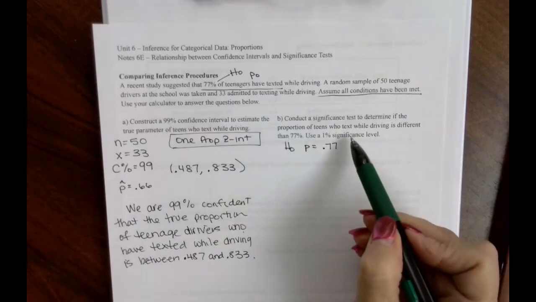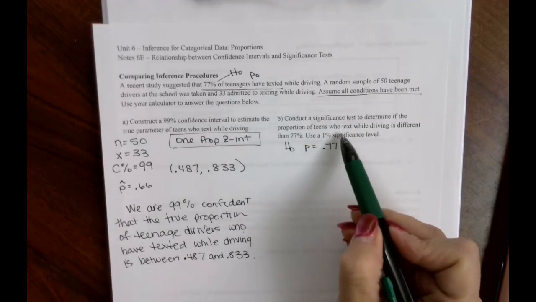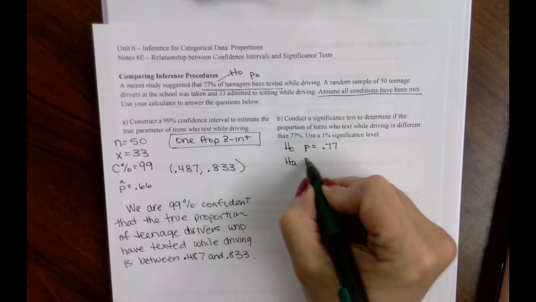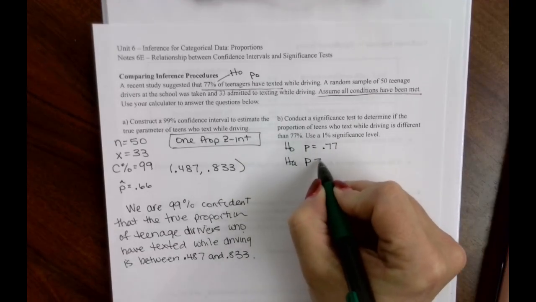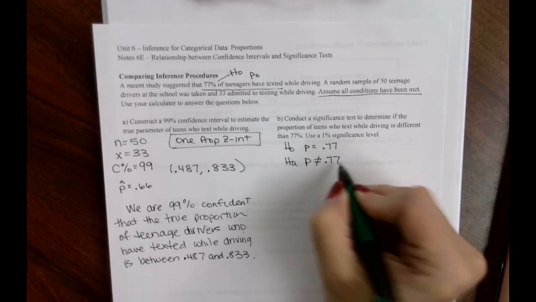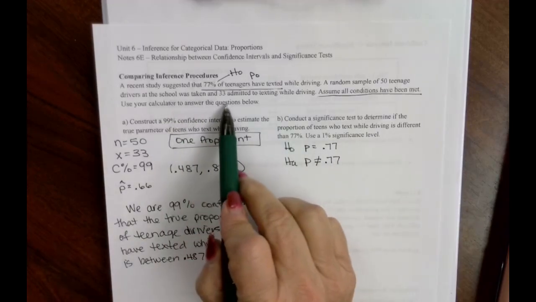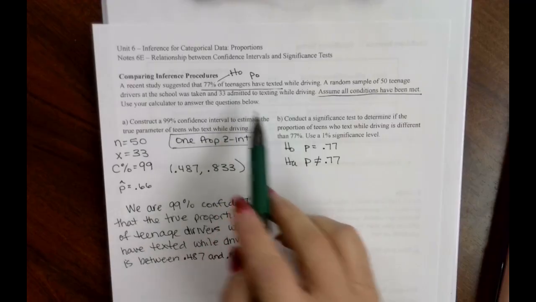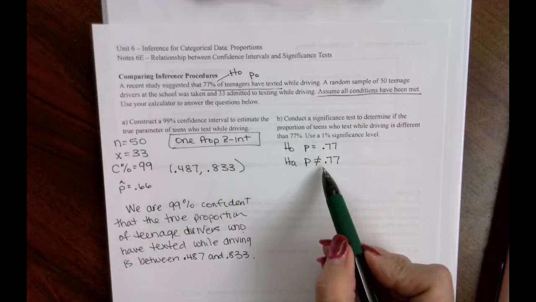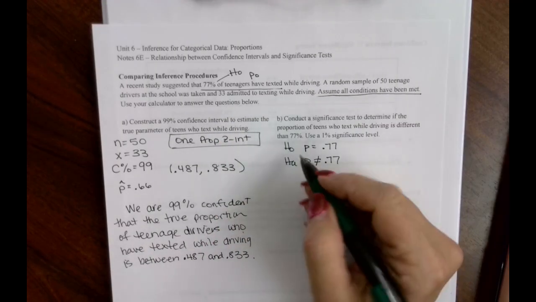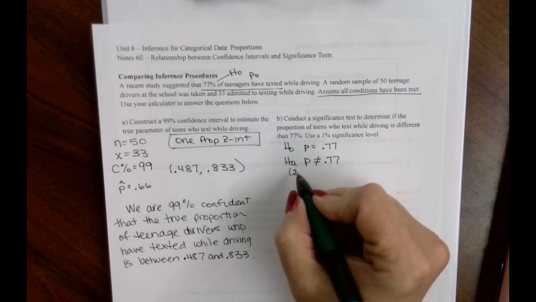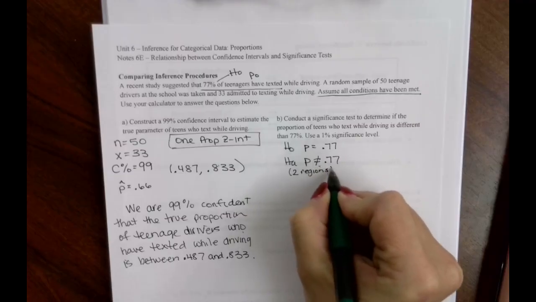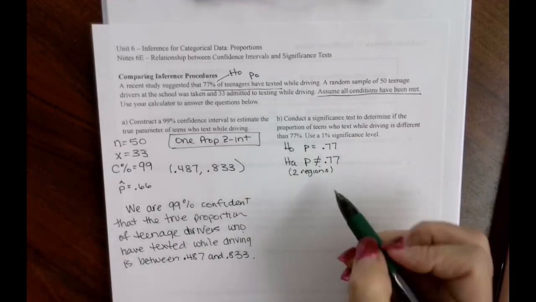This just says we want to determine if the proportion is different, so my alternative here is going to be not equal to 0.77. It doesn't say anywhere in here whether it's greater than or less than, we're just saying it's not 0.77. So this is going to be two-tailed, and we're going to have two regions when we look at our p-value.